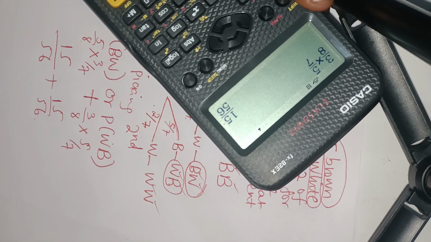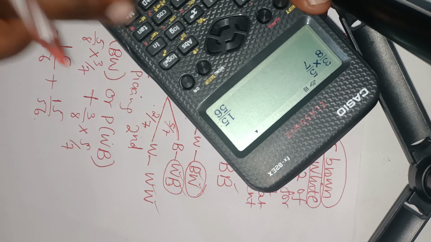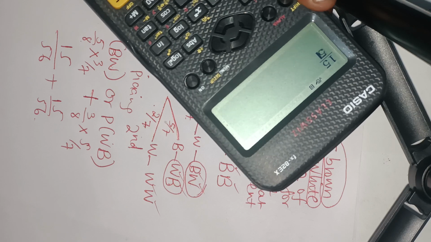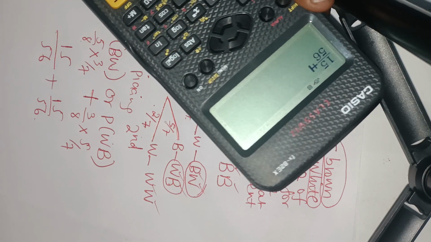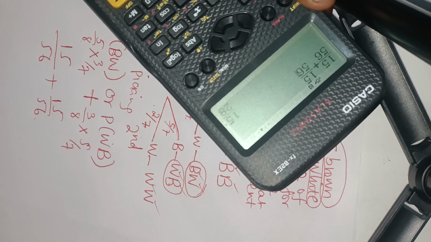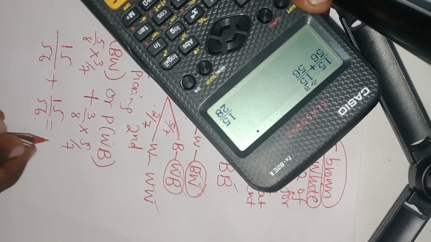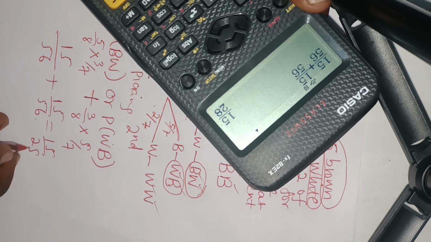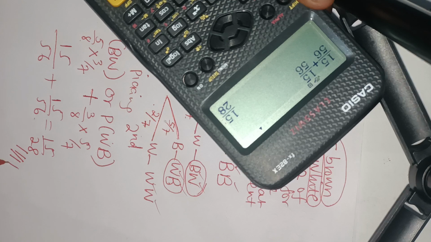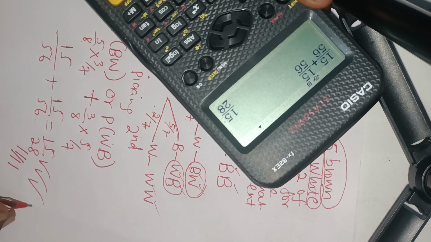Right, so I'm going to add these two together. So I'll pick 15/56. I add on to 15/56. Then I'll get the answer as 15/28. That becomes my final answer as far as what the question is asking us is concerned.